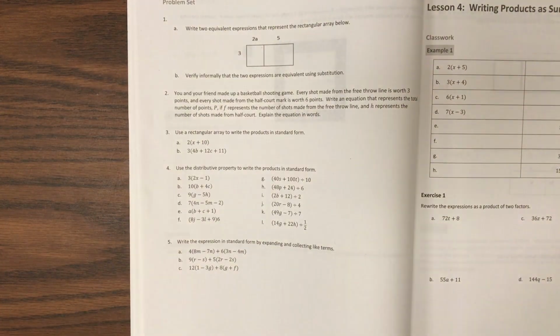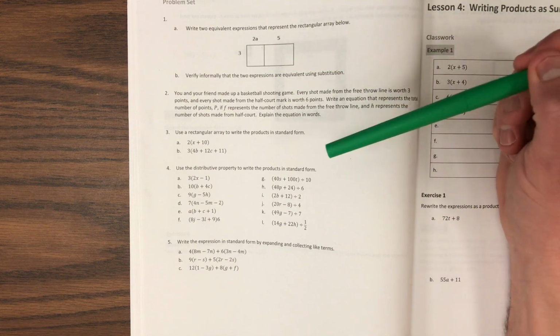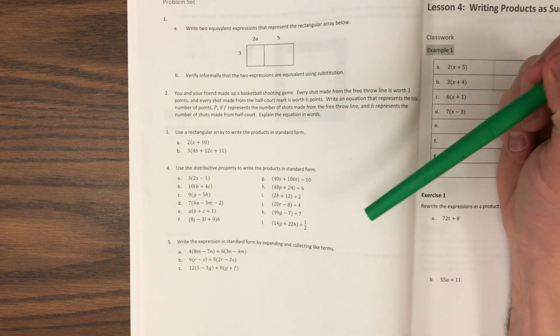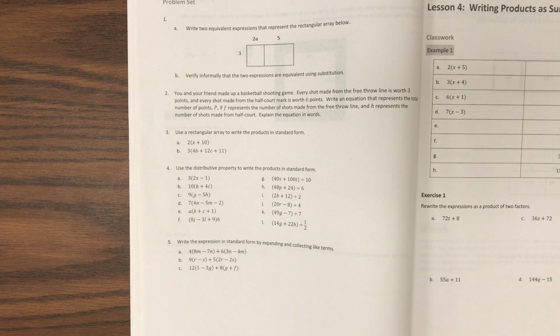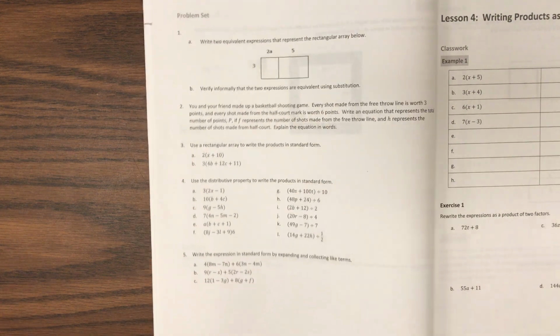Okay, let's do a few problems from the Module 3, Lesson 3 problem set. So this problem set is mostly about using the distributive property when we have expressions with variables in them, and also looking at these rectangular array examples or diagrams that they have and how they relate to the distributive property. And then essentially using that property to get your expression written in standard form is almost always the final goal.